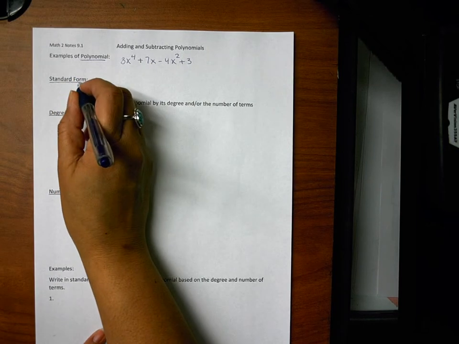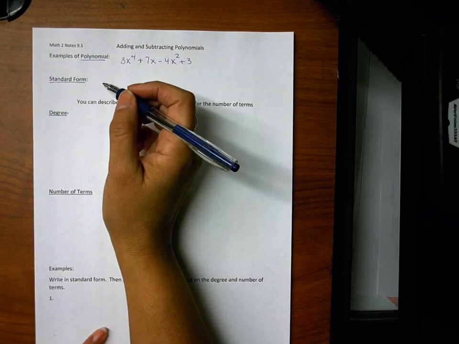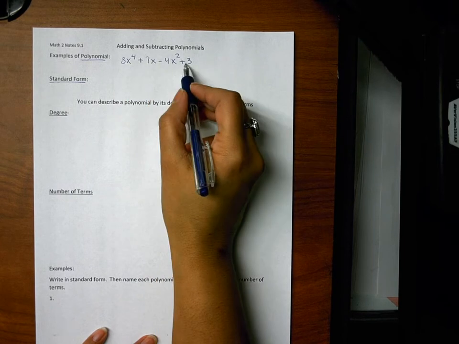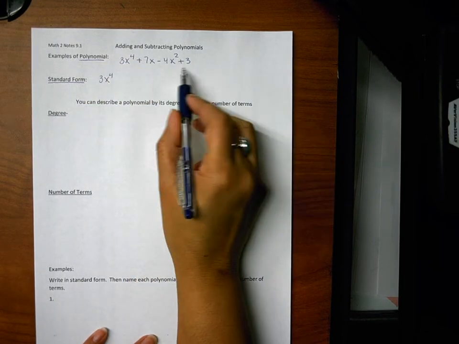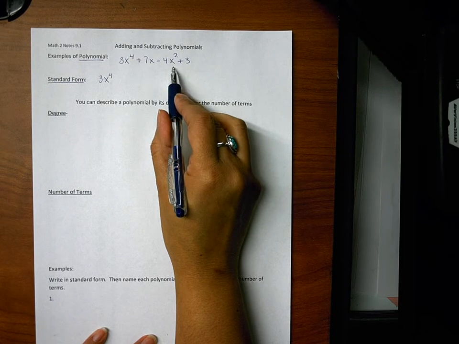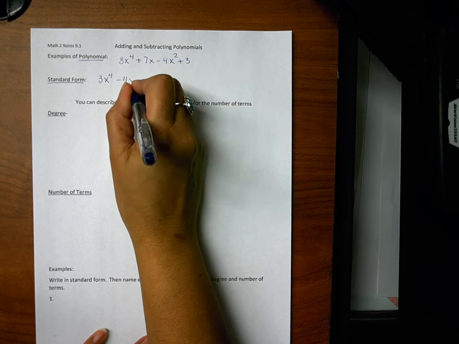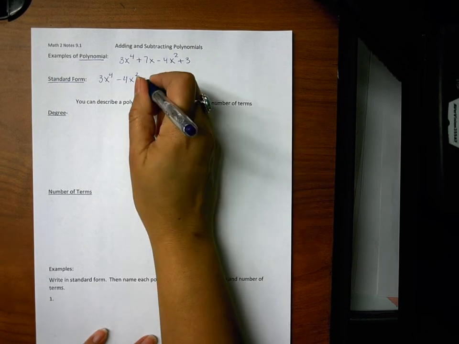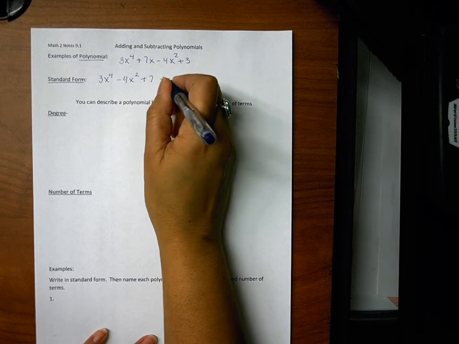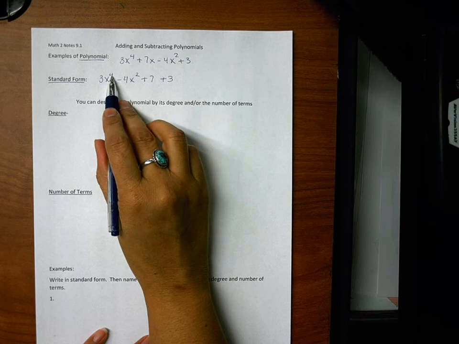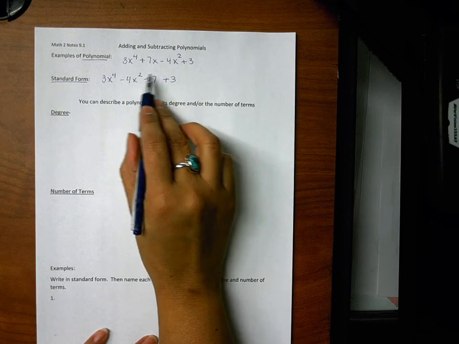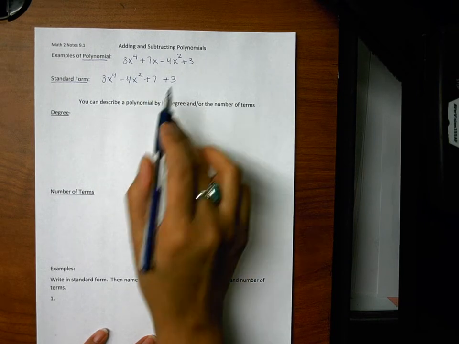Standard form is when you write it in descending order, from the largest exponent to the smallest. So 3x to the fourth would come first, and then 4x squared would come second, and then 7x would come third, and 3. So it's in descending order from the exponent. The largest exponent first, and then the second largest, third, and smallest at the end.